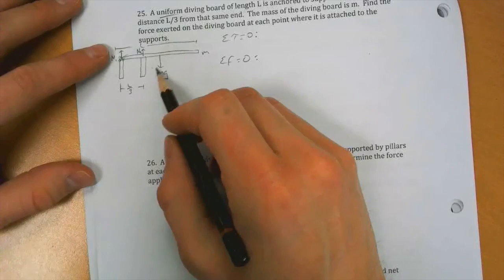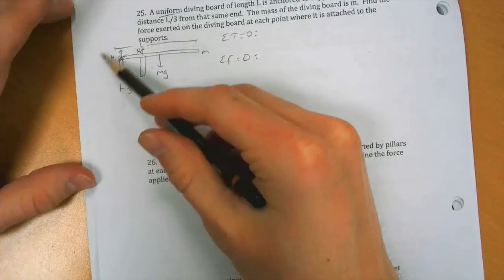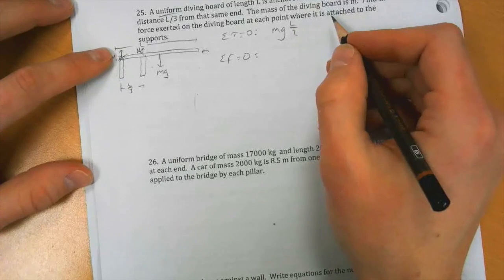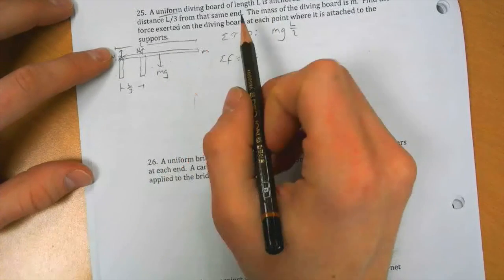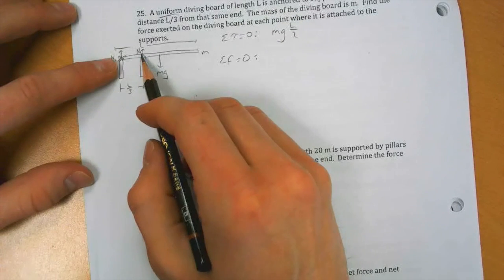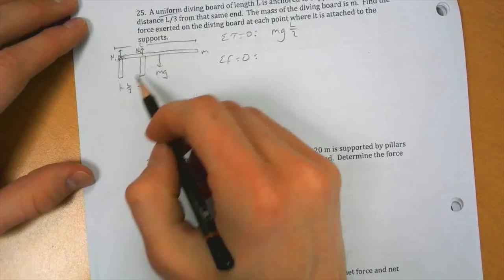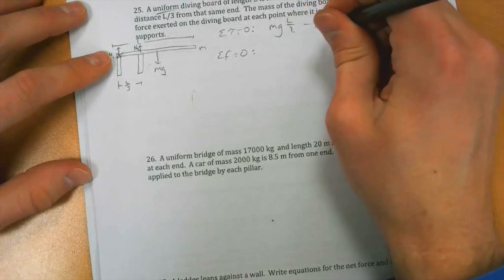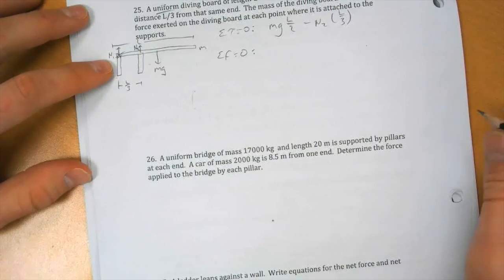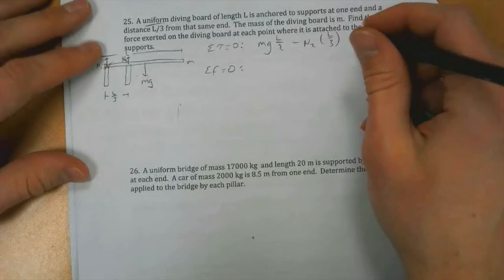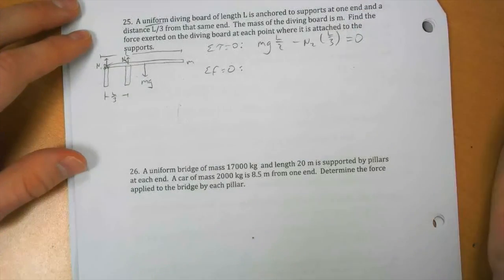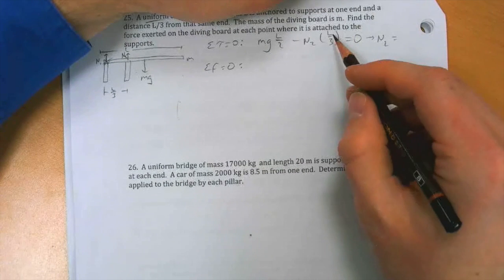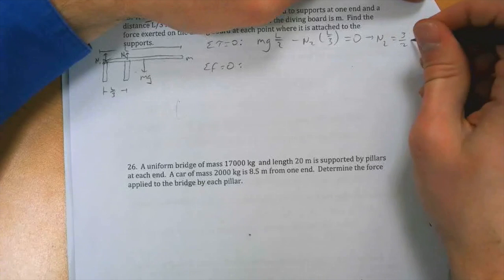What do we have? We've got a gravitational force that would tend to rotate the board clockwise, so that's a positive mg. It's acting a distance L over 2 from my pivot point, at 90 degrees to the diving board, so sine 90 is 1. Then a normal force, acting upward, would cause the board to rotate counterclockwise. That's minus, and its torque is N2 times the distance L over 3, also at 90 degrees to the board. Those are the only two forces supplying torque, so that equals 0. Then doing some quick algebra, L cancels out, and we multiply by 3, so N2 equals 3 halves mg.